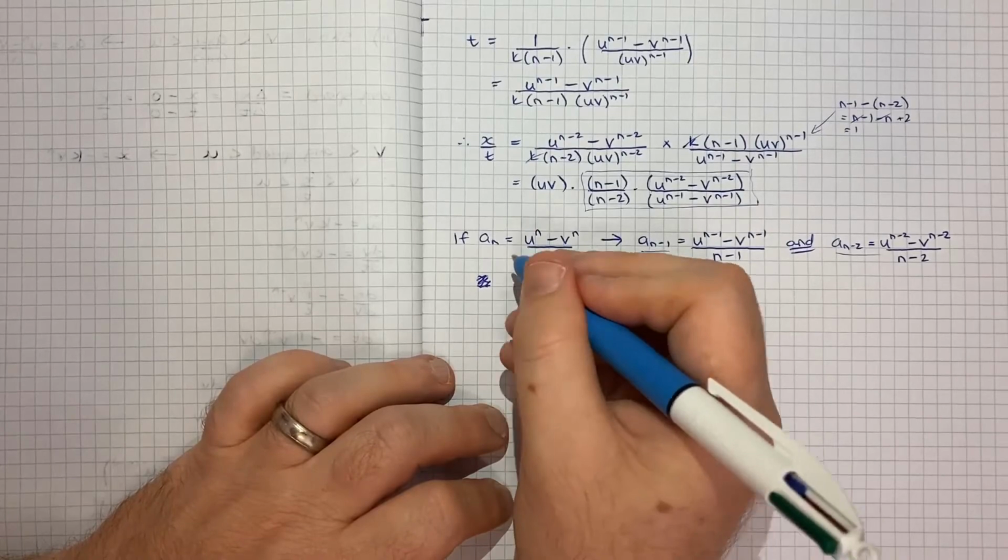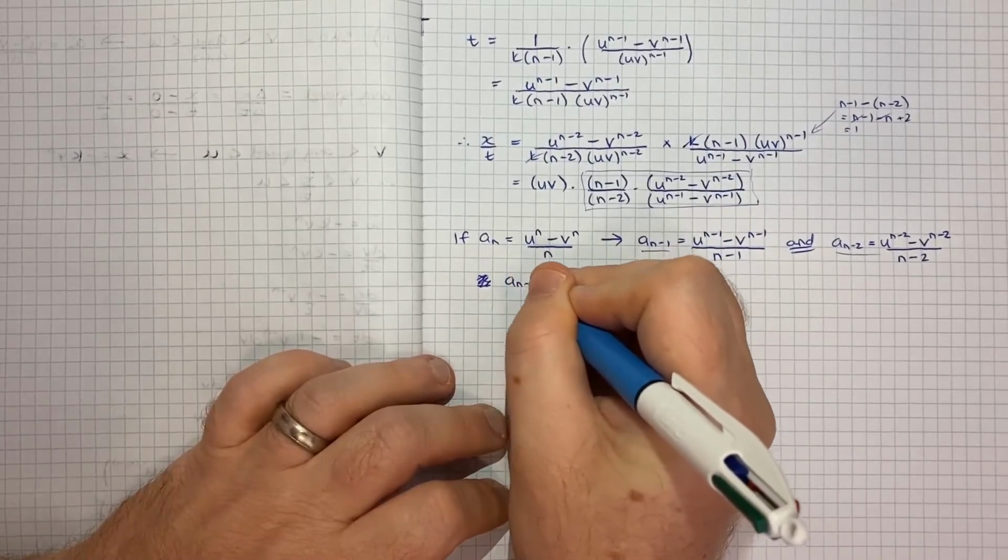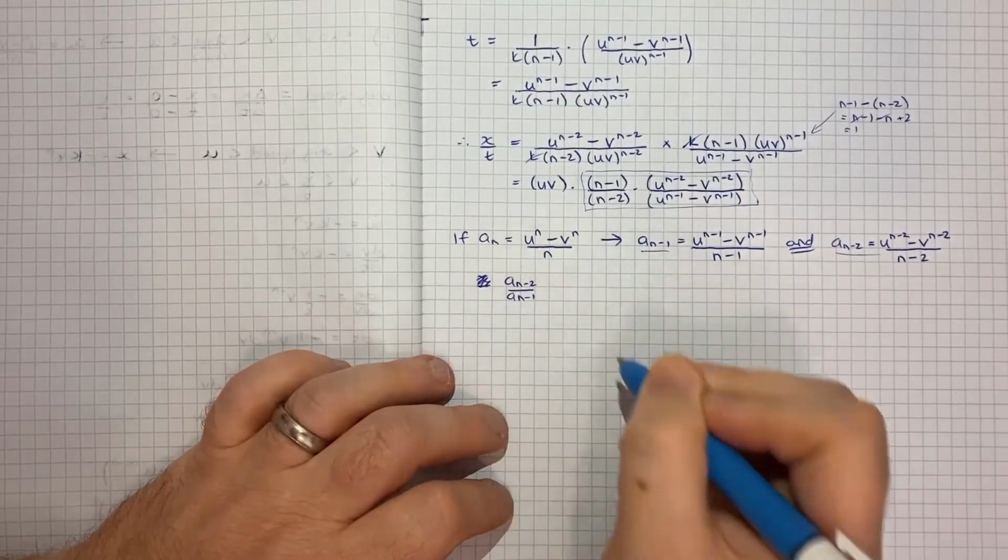Let's start by saying what is a_{n-2} on a_{n-1}.